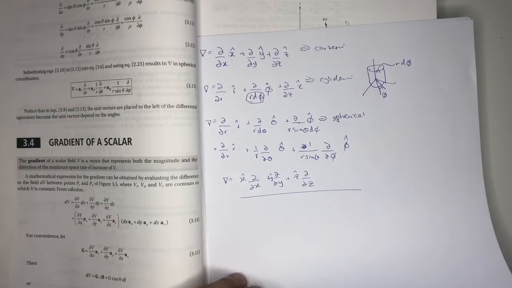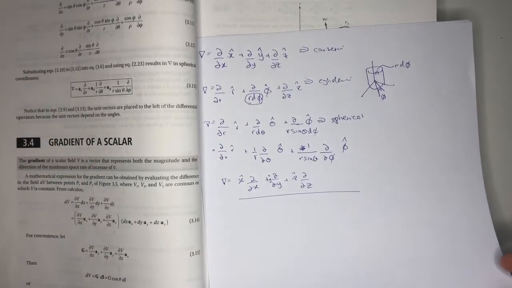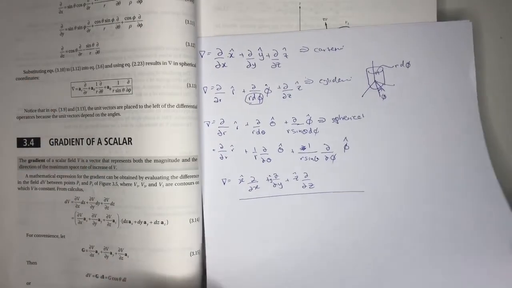To simplify your solving, you need to use the correct coordinate system.